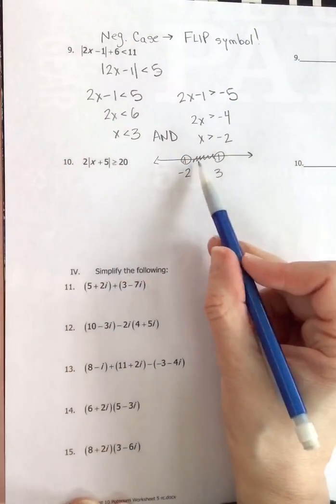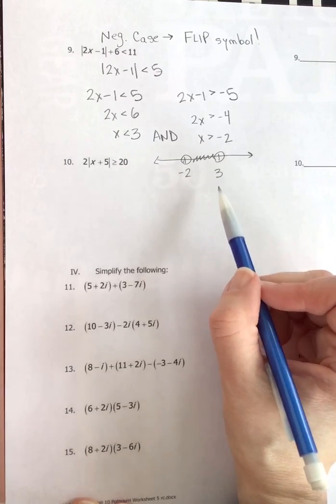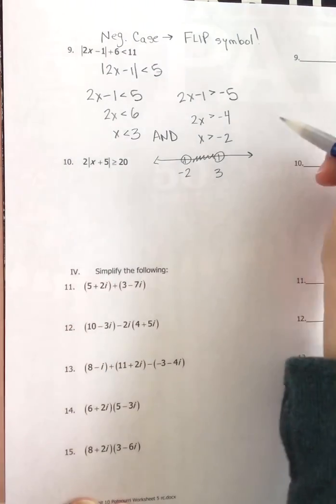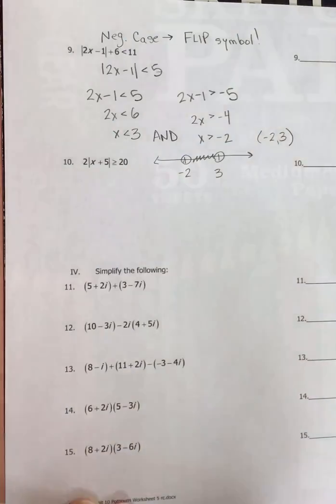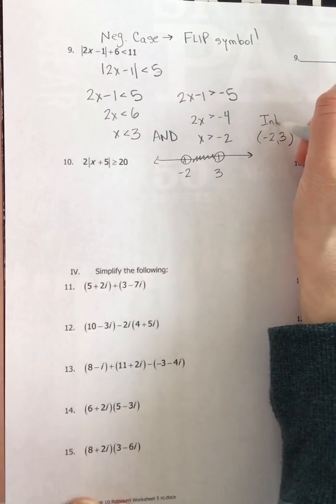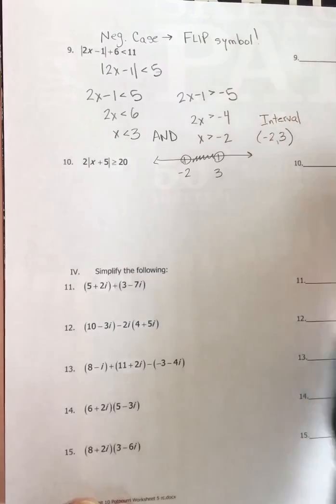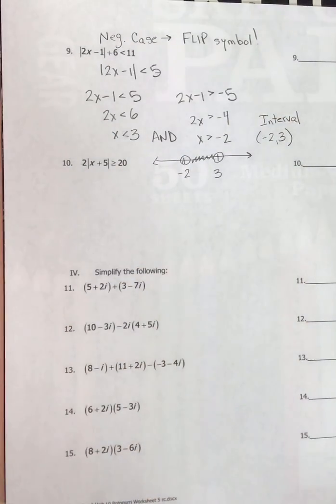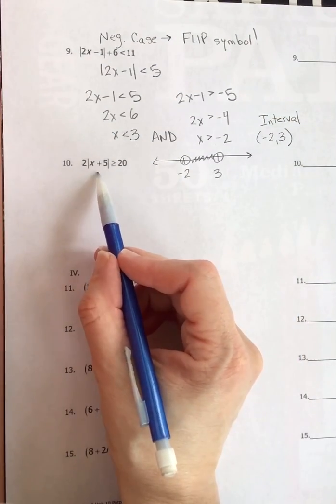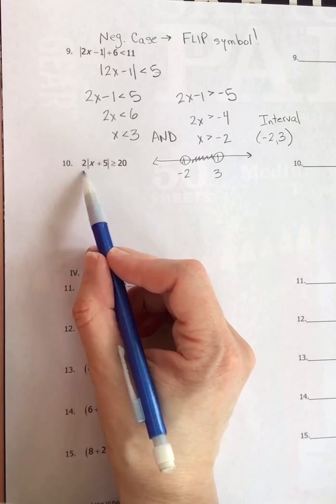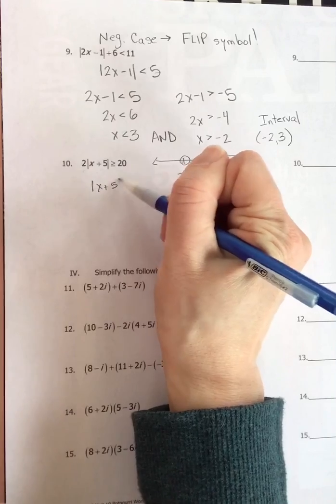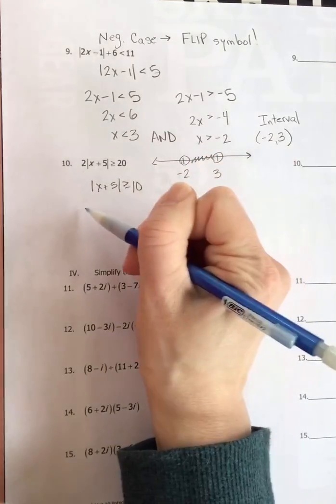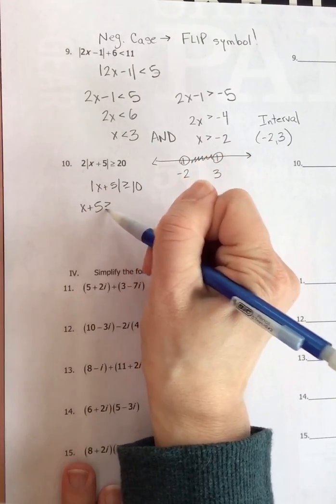Or if we talked about interval notation, which is a little more mathy, a little more algebra 2, my answer would actually look like negative 2, 3. Almost looks like an ordered pair, but this is the interval where this is true. All right, one more absolute value, and then it's smooth sailing from here. Here, what's bothering the absolute value? The 2. It's currently multiplying, so I need to divide. I set up my two cases.